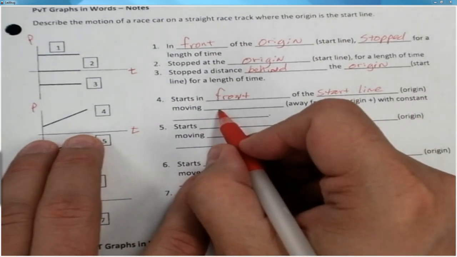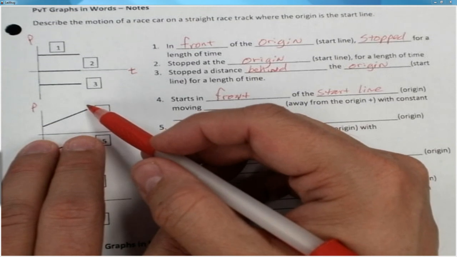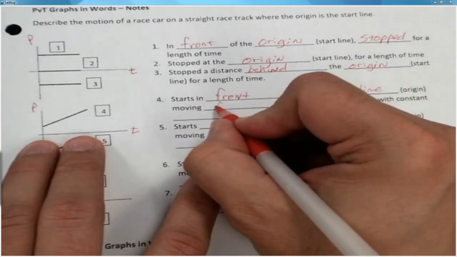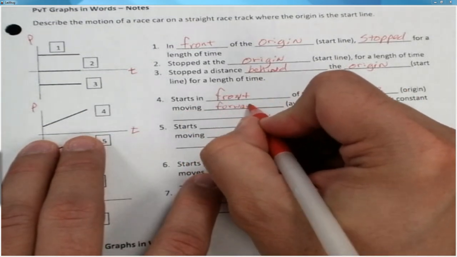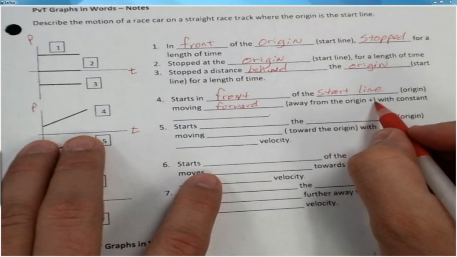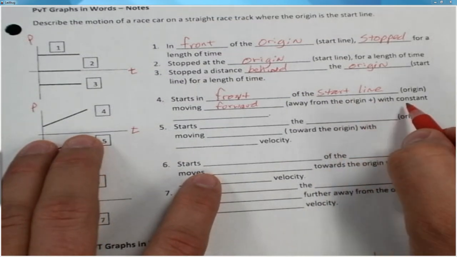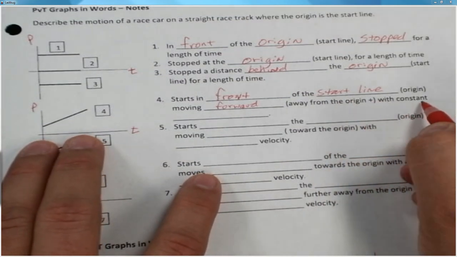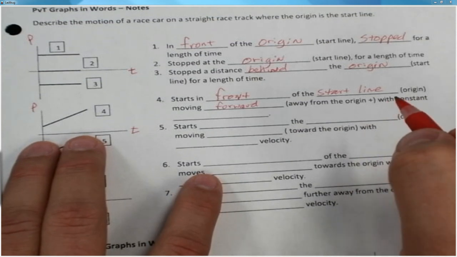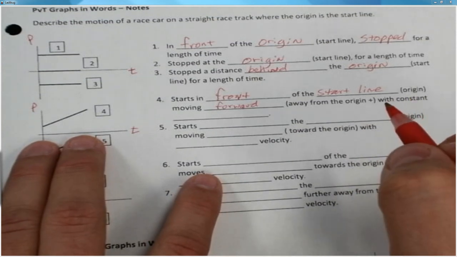And am I moving forward or backwards? Well, I'm getting further and further away, so I must be moving forward. Away from the origin in the positive direction. Now here's the tricky bit. Am I speeding up or slowing down or moving at the same speed?